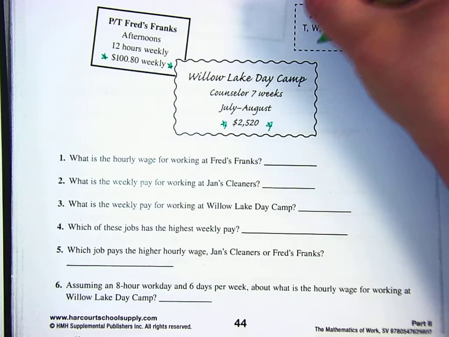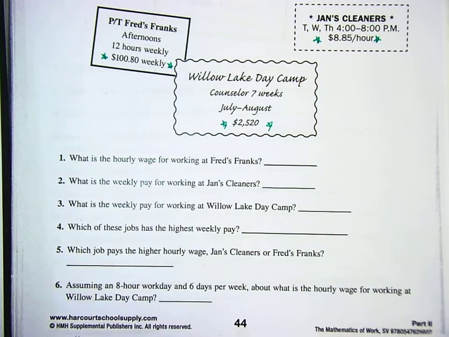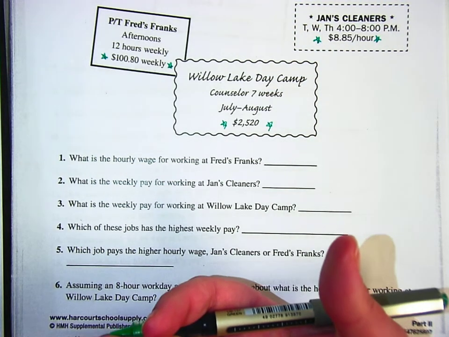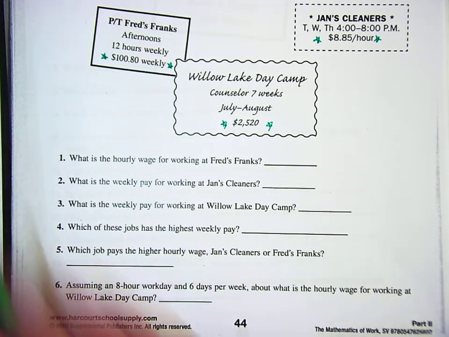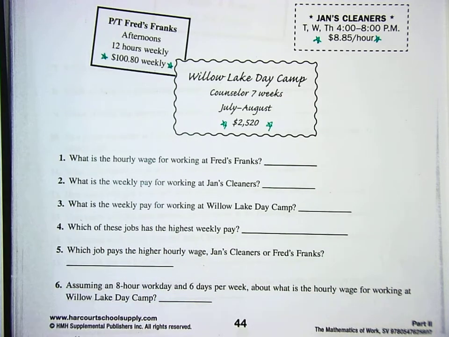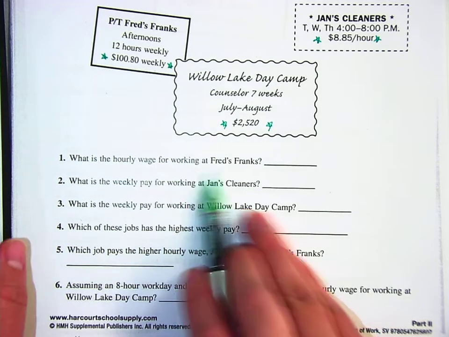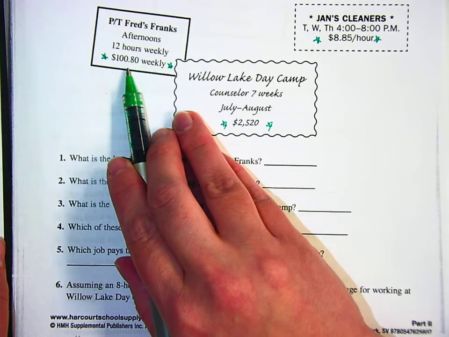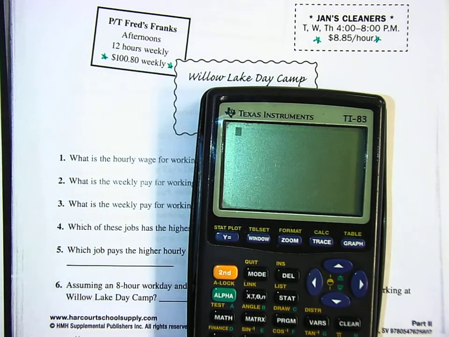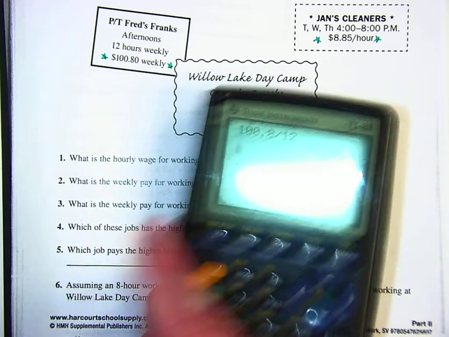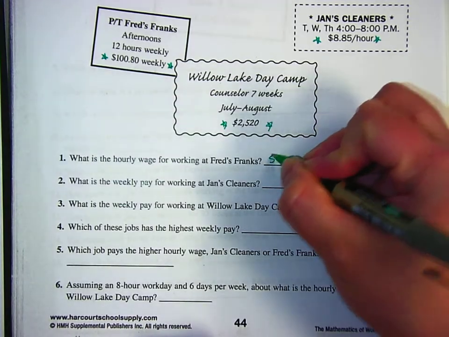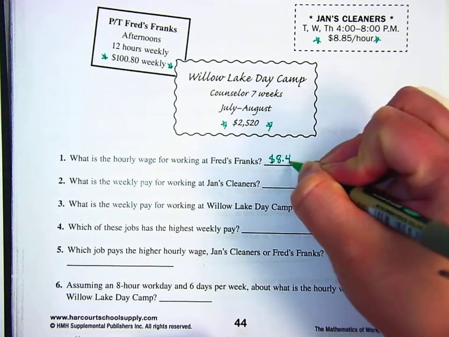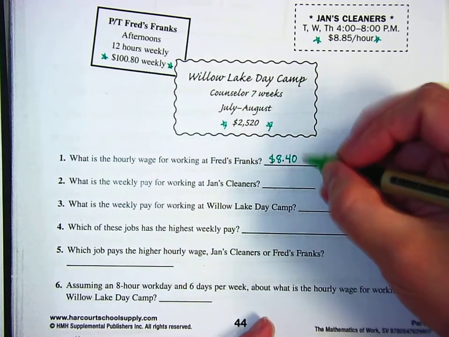And this place pays by the hour. So how do you even know what the best place is to work if you're thinking solely about money, which you shouldn't be generally, because you definitely care about your happiness. The hourly wage for working at Fred's Franks: you take the weekly amount and divide by how many hours you're working. So that would be 100.8 divided by 12, which is $8.40. So at Fred's Franks, you get paid $8.40 per hour.